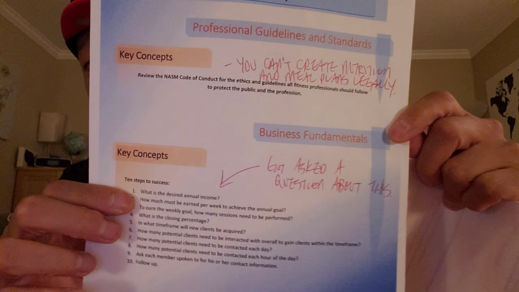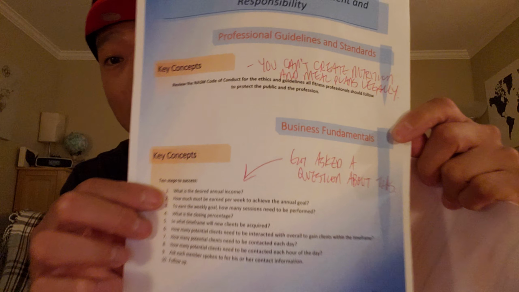Business fundamentals, the 10 steps to success. I got asked one question on this. And so basically what the 10 steps is, the first question is, what is the desired annual income? And it gives you an outline of basically how to set your goals of how many clients you need to train to meet your annual income goal.